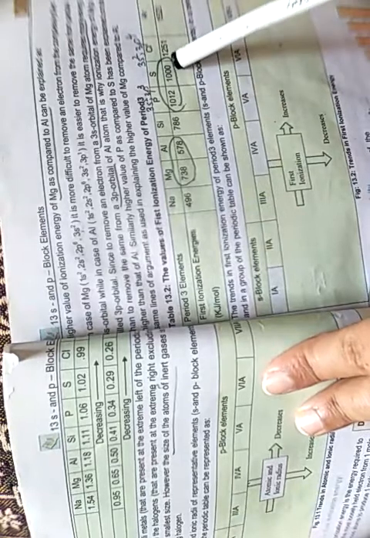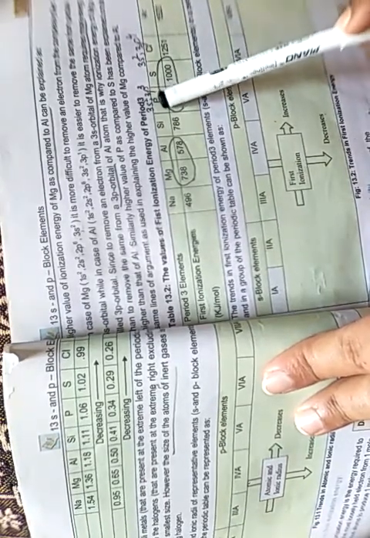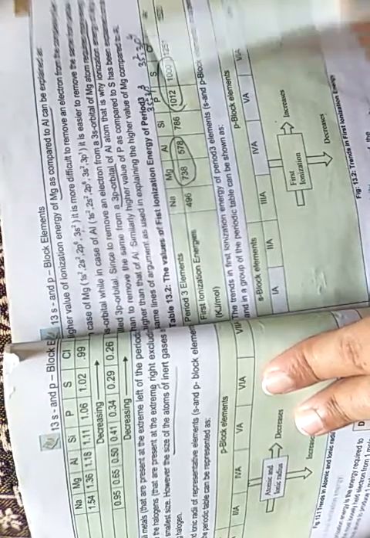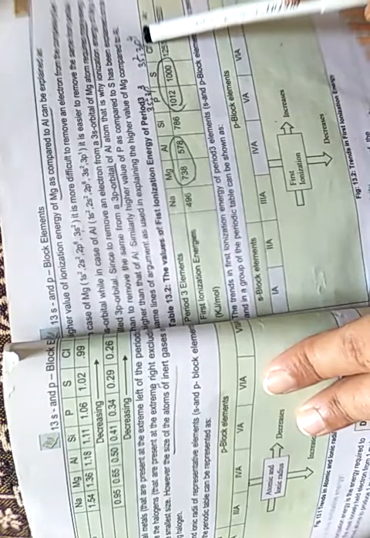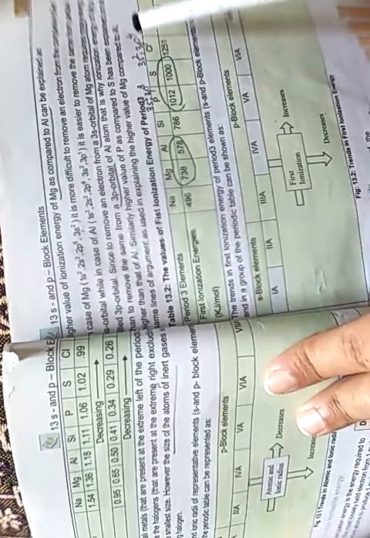Got it? The next is phosphorus and sulfur. Phosphorus electronic configuration is 3s2, 3p3, and in sulfur it is 3s2, 3p4. You can see that phosphorus is half filled and sulfur is partially filled.